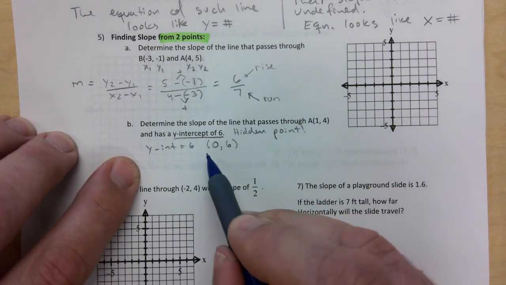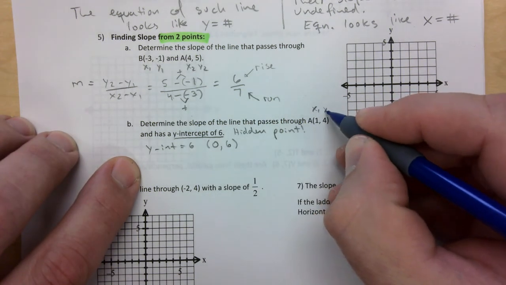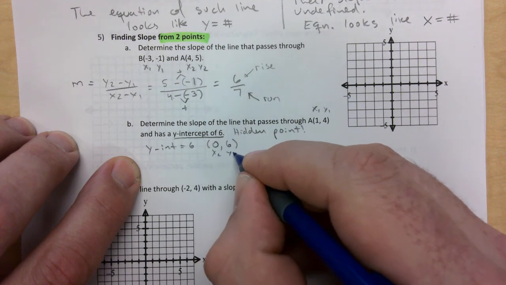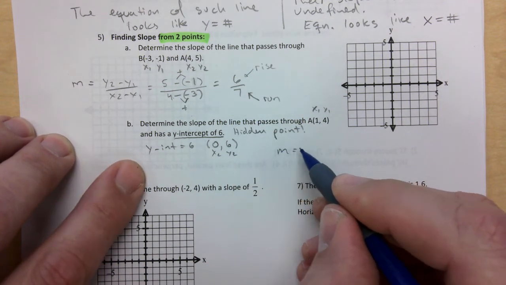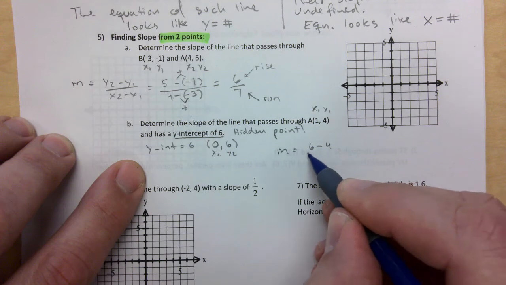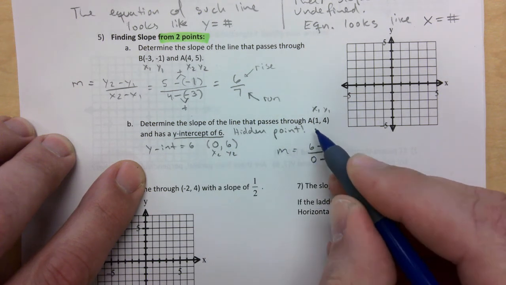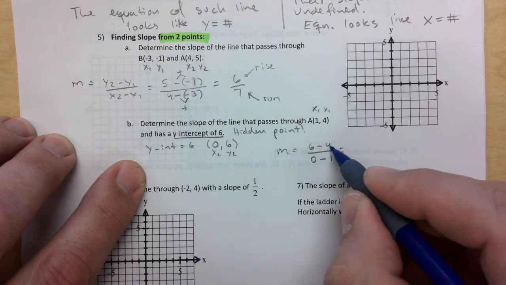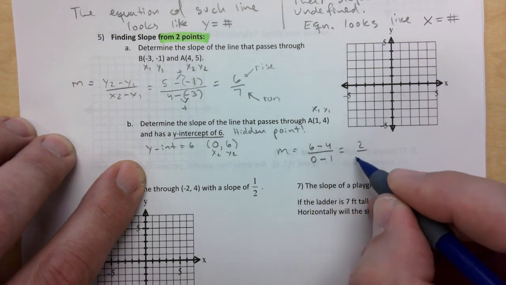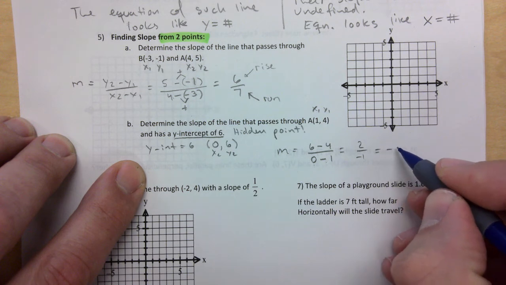So there are your 2 points: x1, y1, x2, y2. And so my slope is 6 minus 4 over 0 minus 1. 6 minus 4 is 2, 0 minus 1 is -1, so the slope is -2.